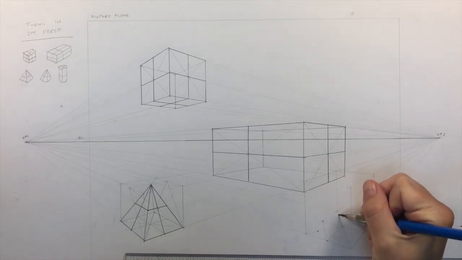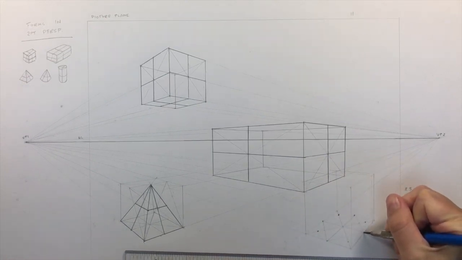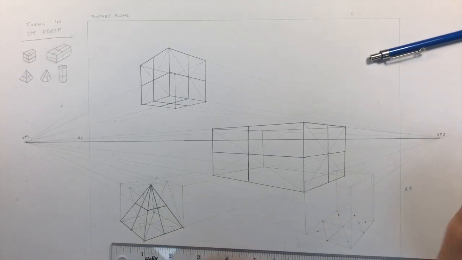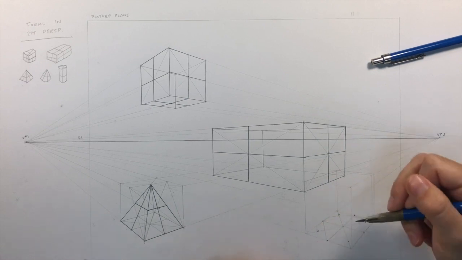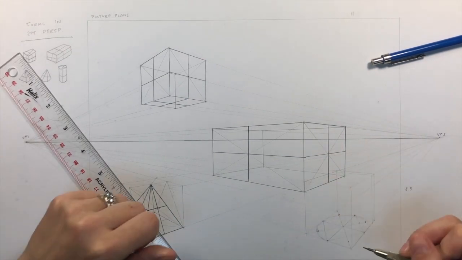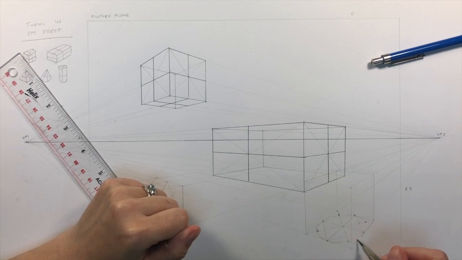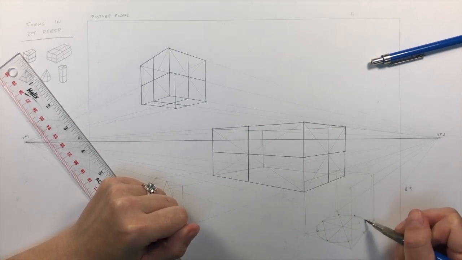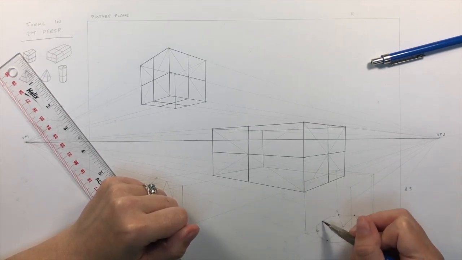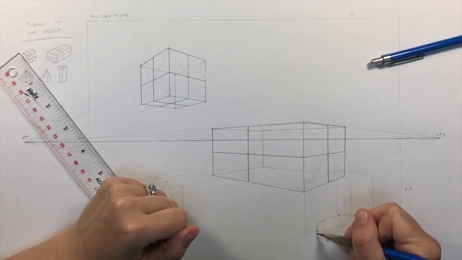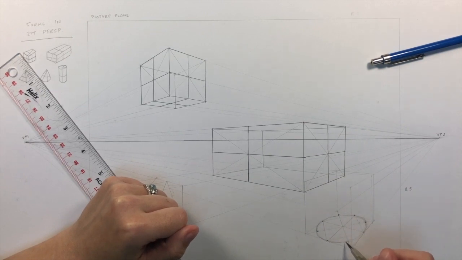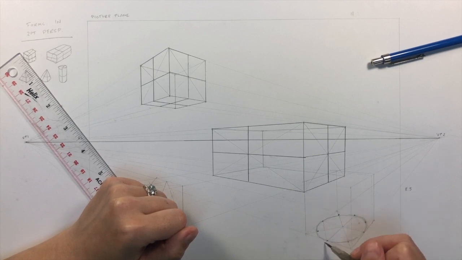Let's make them darker so you can see them all. These eight dots, you're going to connect them. And if you remember, when drawing ellipses, because an ellipse is a circle in perspective, all sides are going to be even. So you want to try to make this as round as possible, or as evenly sided. So this side should look like a mirror of that side there.